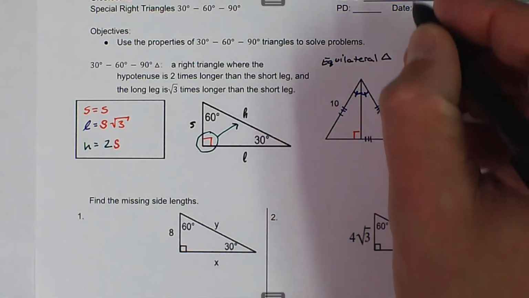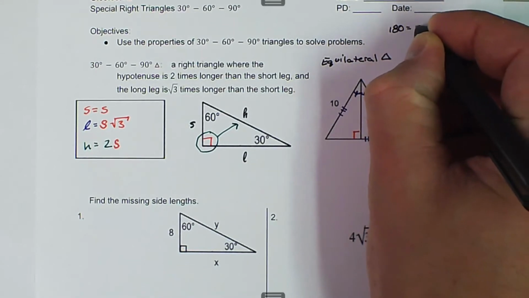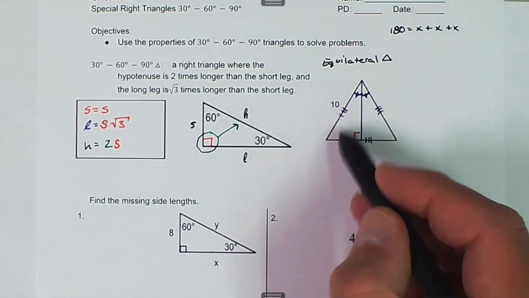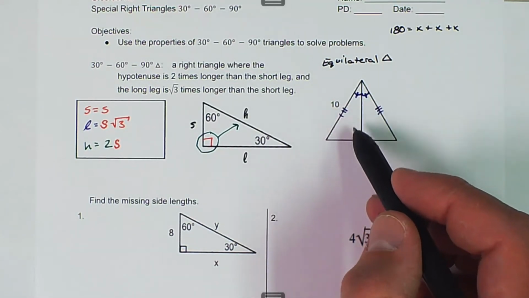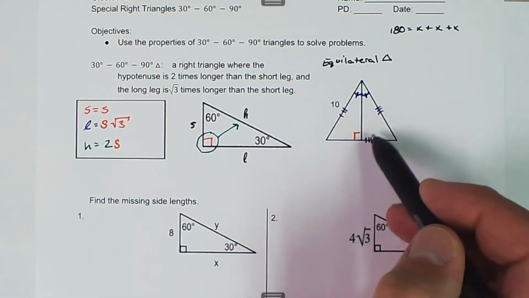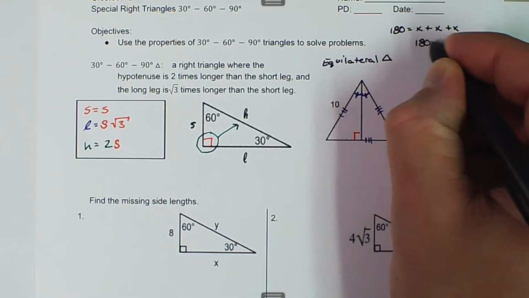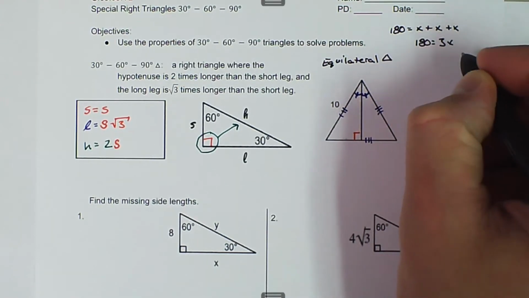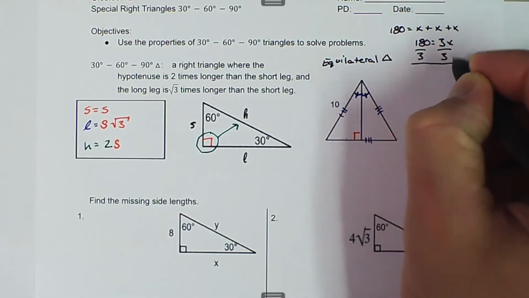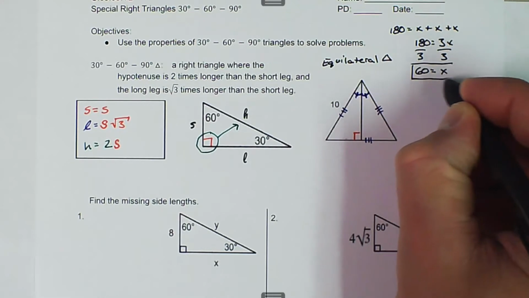So we could say 180 is equal to x plus x plus x, because we don't know what the angle measurement is, so we can just represent them all with x's because we know that all of the angles are equal. So we say 180 is equal to 3x, and we can divide by 3, and we get 60 is equal to x.